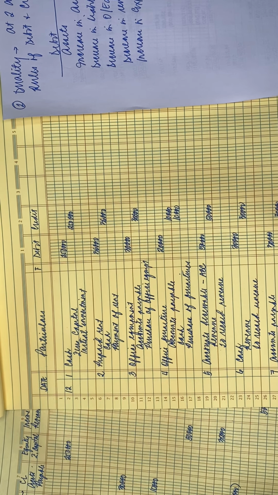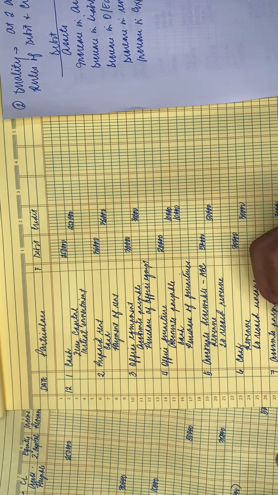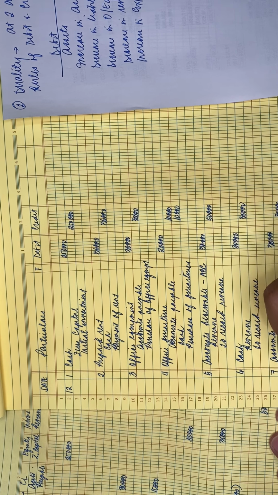Okay. And then 8. Okay, 8 paid electricity. So it's an expense. So therefore, debit electricity, or sabihin natin utilities na lang pala ginamit natin. Utilities. And then credit cash for how much? 5,000. Okay, so paid utilities.